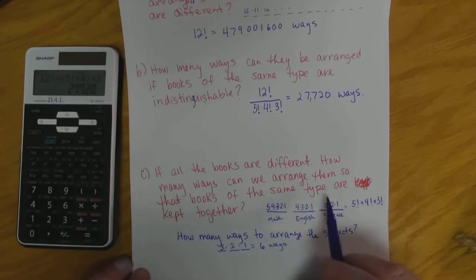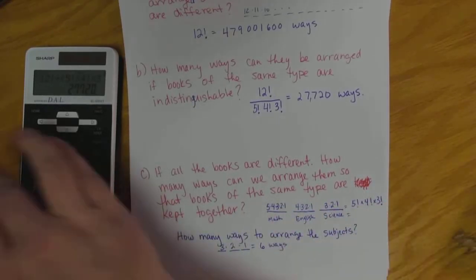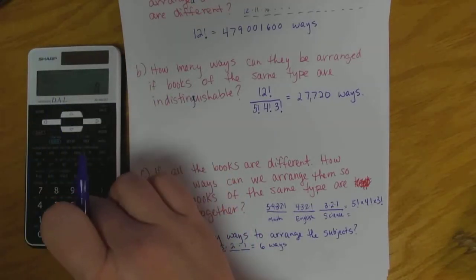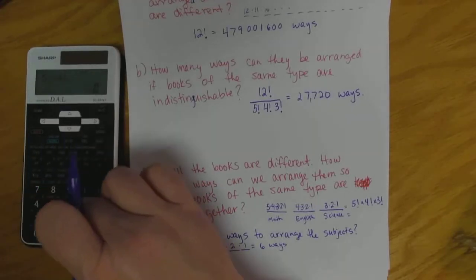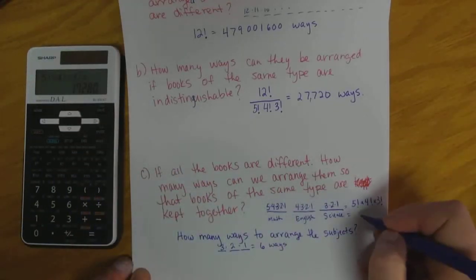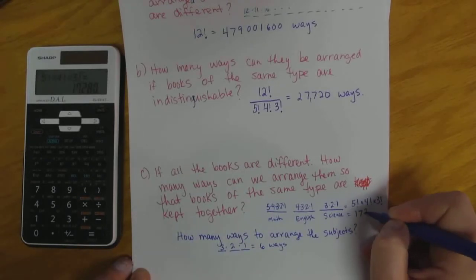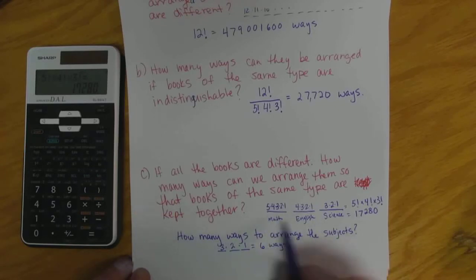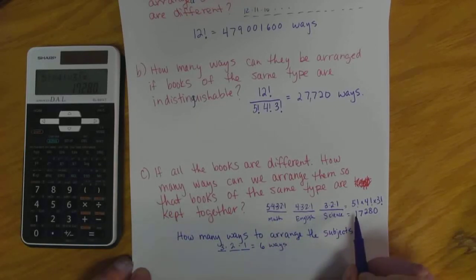So for each of these, let's get what this number is. Okay, so for 17,280, there's 6 different arrangements I could have that each have 17,280.